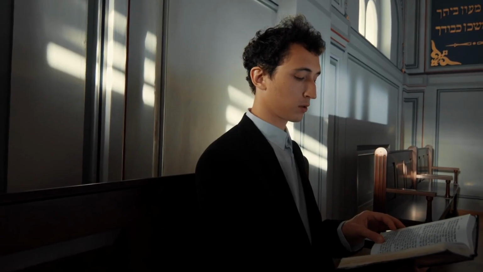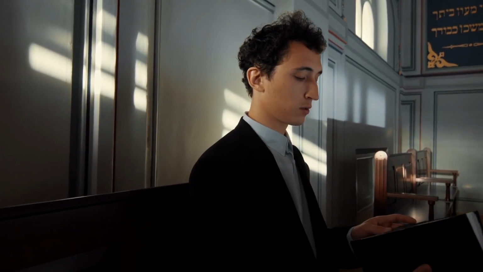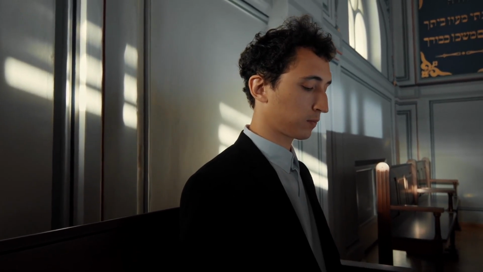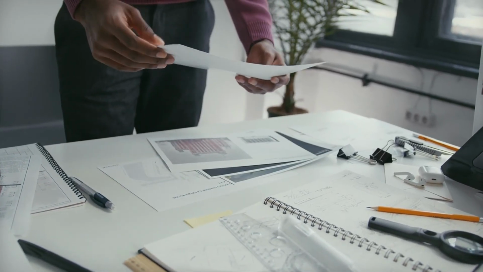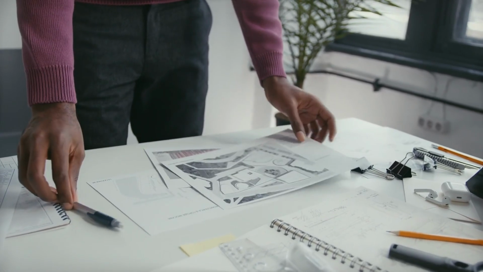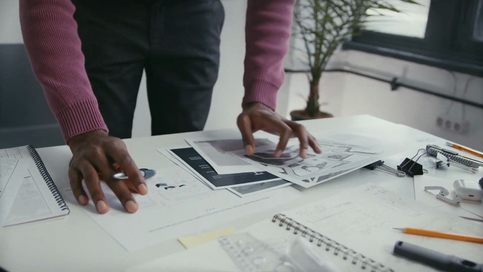Once trained, the model uses a process called diffusion to generate new images. You start with random noise, imagine static on a TV, and the AI progressively refines that noise into a coherent image that matches your prompt. It's like sculpting out of chaos. That's why these models are often called diffusion models.